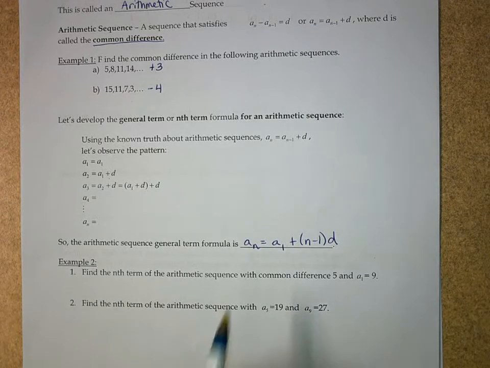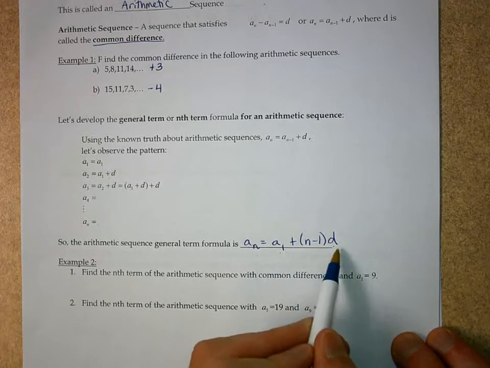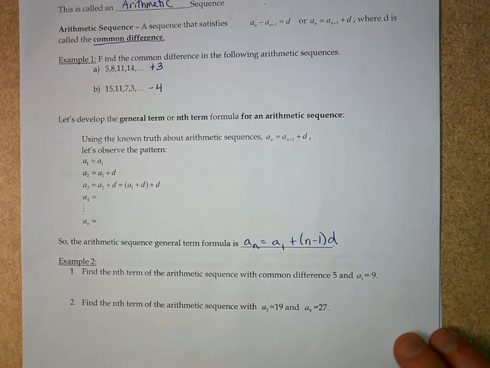So that's my general term formula for an arithmetic sequence. What this is saying is if I know my first term and I know my common difference, I can then plug in any value to get that specific term. So if I wanted the 9th value, I would plug in n equals 9, provided I have my first term and my common difference.